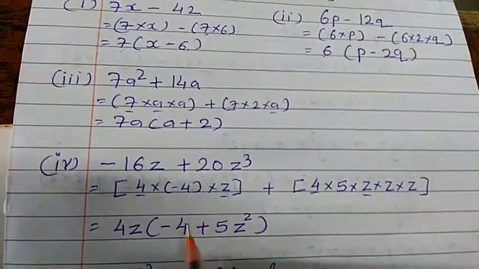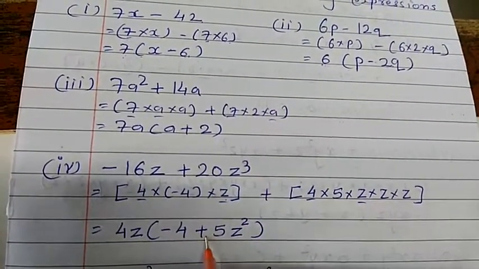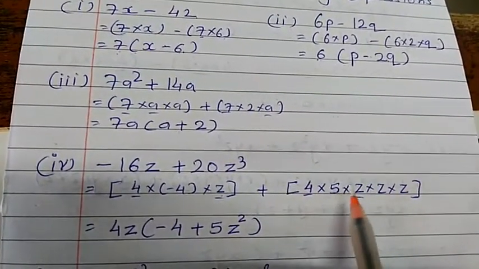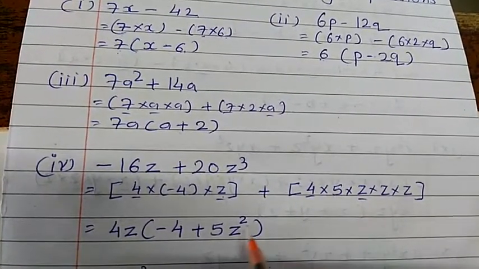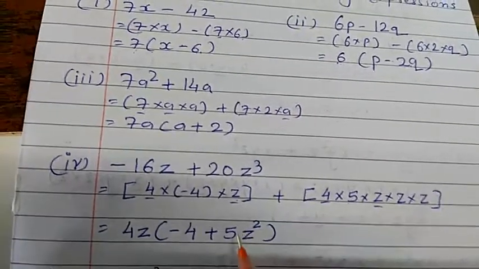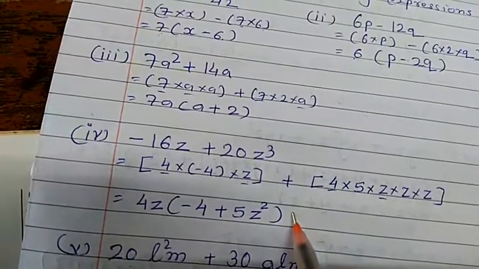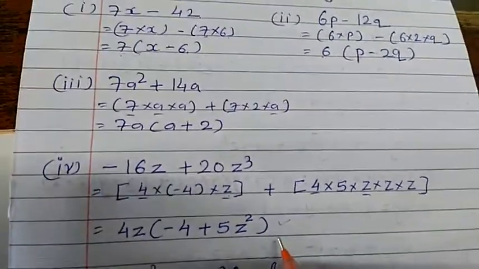So which number is remaining here? So minus 4, and a plus sign as it is, and in the second term the number is 5, right? 5 and z how many times? 2 times. So 5z square. Okay, so this is our final answer. Is it clear?